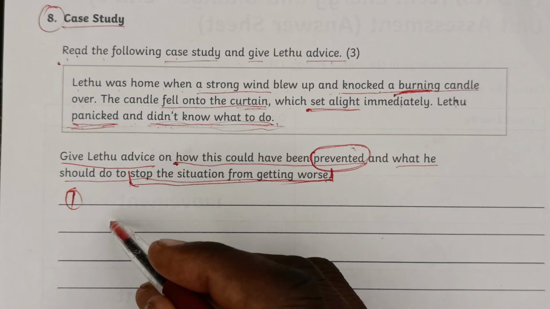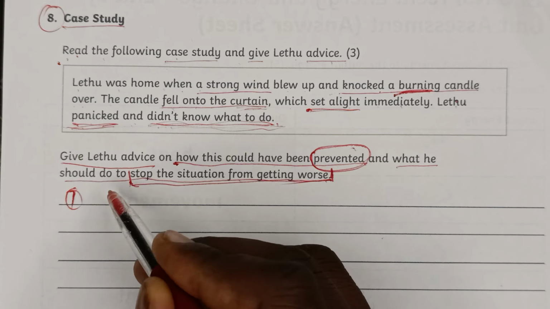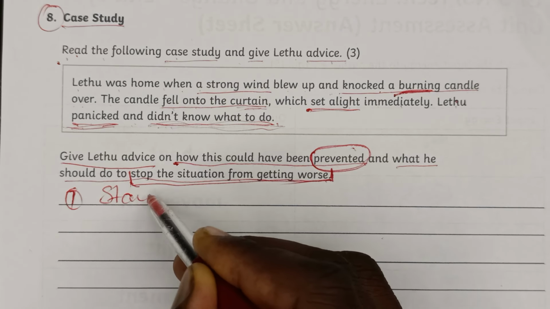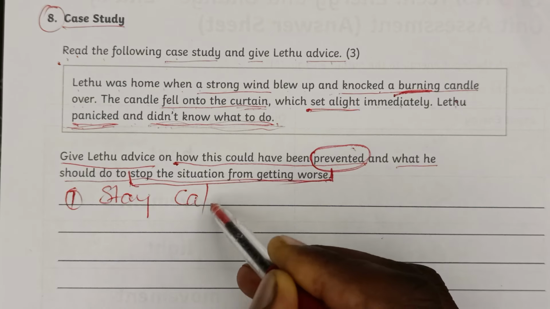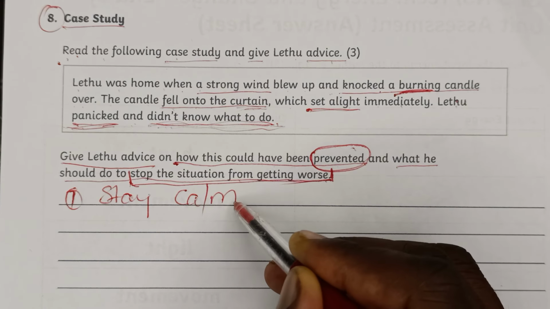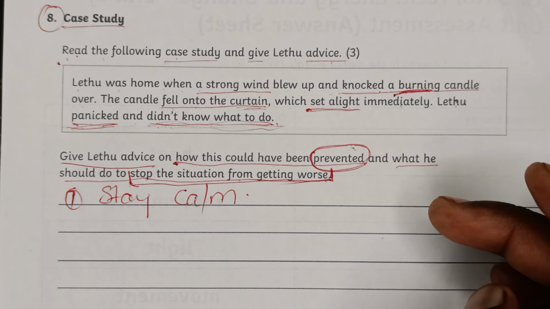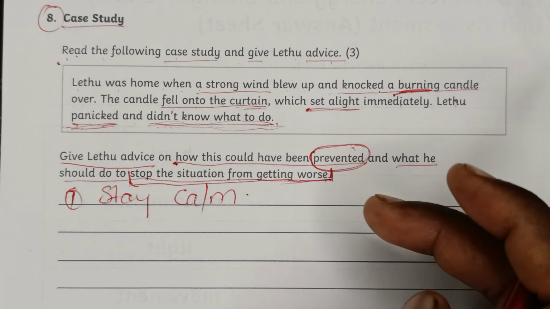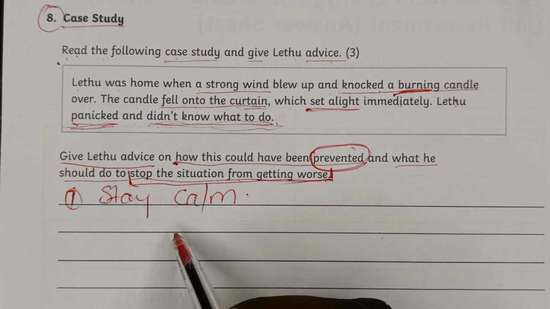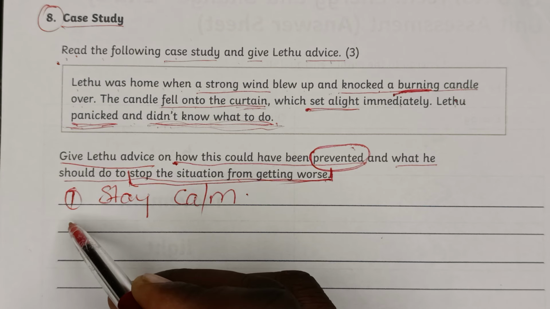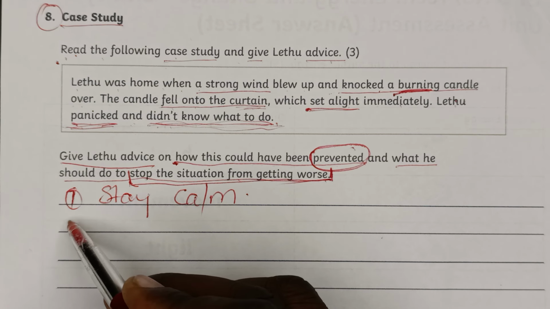So the advice, number 1, that you should give Letu is to stay calm. Try not to panic, because when you panic, you can make mistakes. But when you're calm, you can make good decisions. So that is the first advice that I will give Letu.